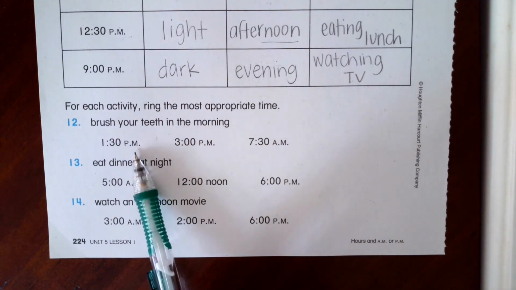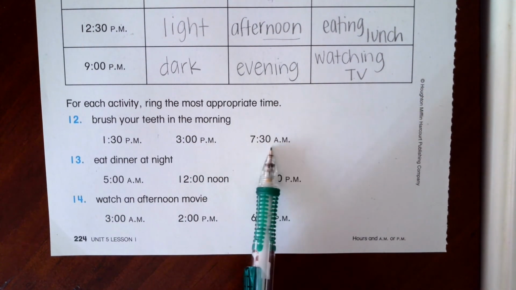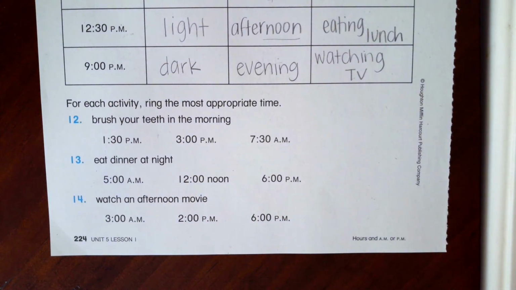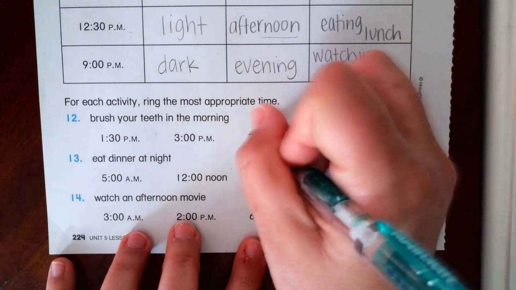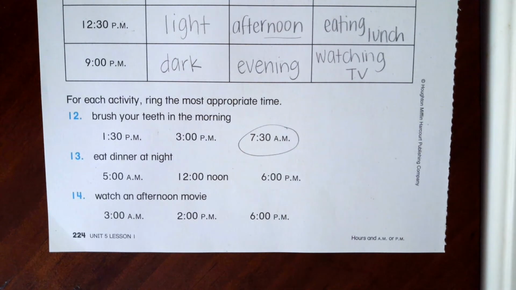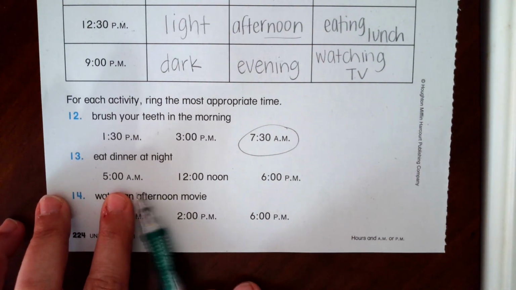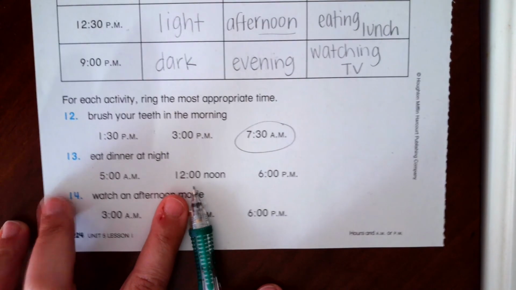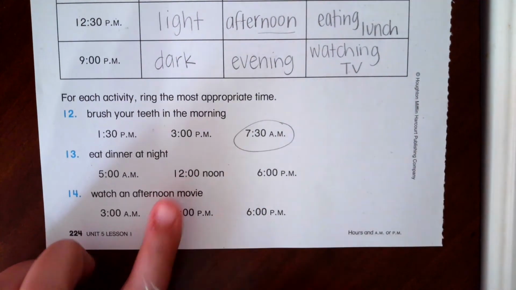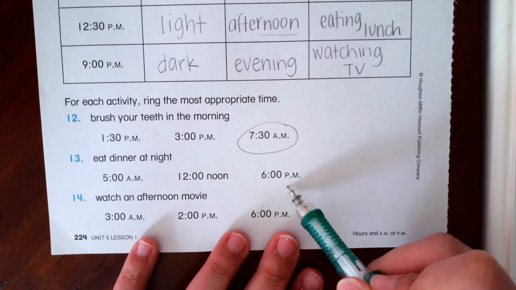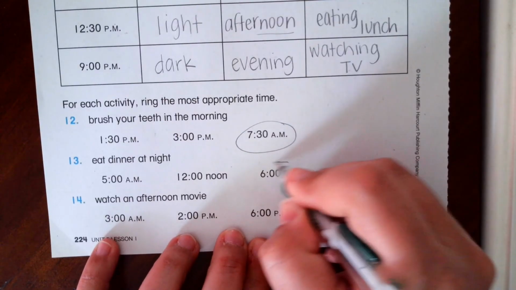So is it 1:30 p.m., 3 p.m., or 7:30 a.m.? 7:30 a.m. Eat dinner at night. So we know night and afternoon are p.m. So I need something that says PM. So is it 5 a.m.? No. 12 noon? That doesn't have AM or PM. So it must be 6 p.m.